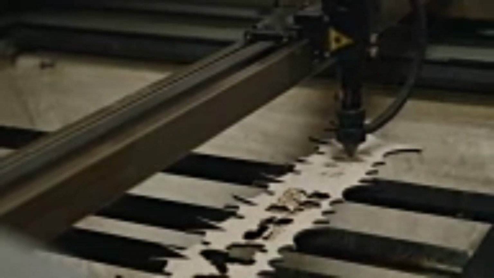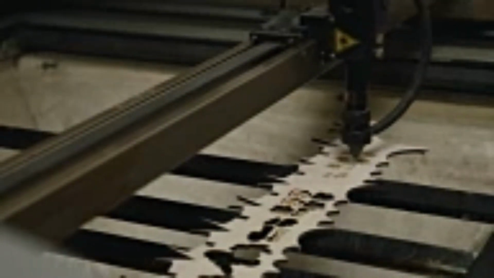Marking and engraving, discuss laser engraving on various materials like metal, glass, and wood. Factory scenes showing laser machines at work.